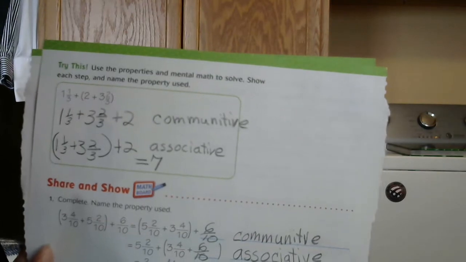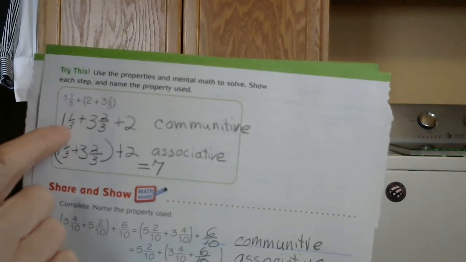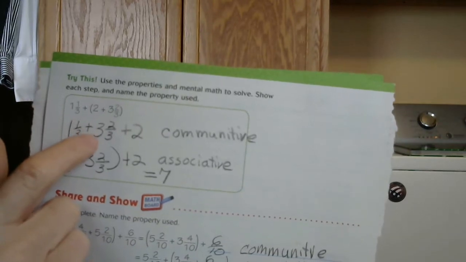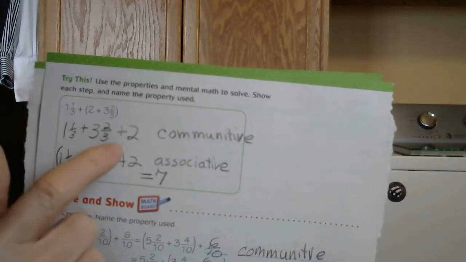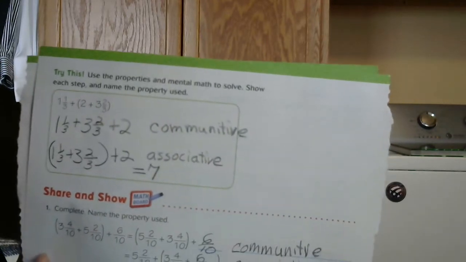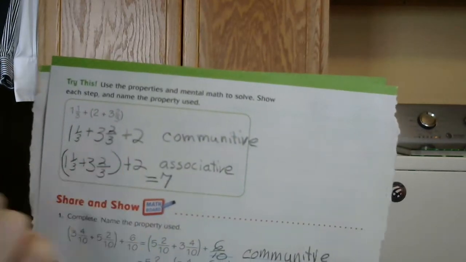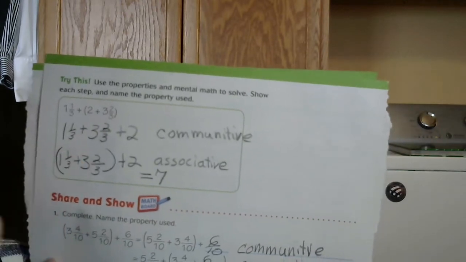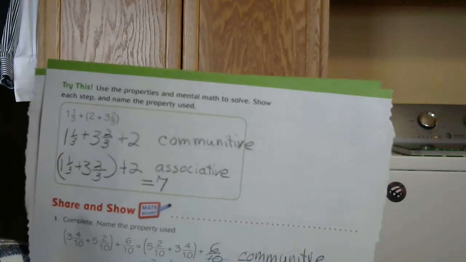Now, by changing the order to 1 and 1/3 plus 3 and 2/3 plus 2, I used the commutative property. Now, by grouping and placing parentheses around 1 and 1/3 plus 3 and 2/3, I've used the associative property.